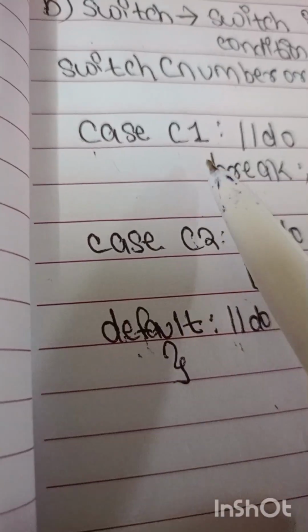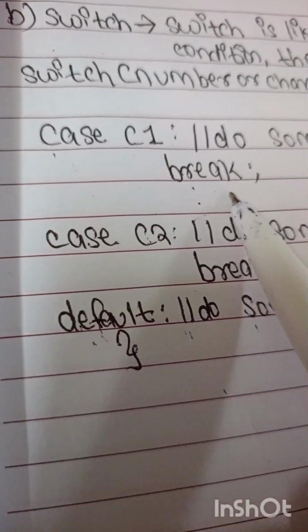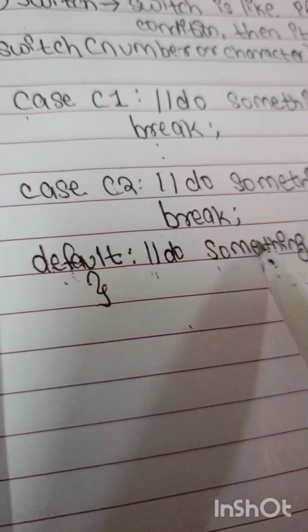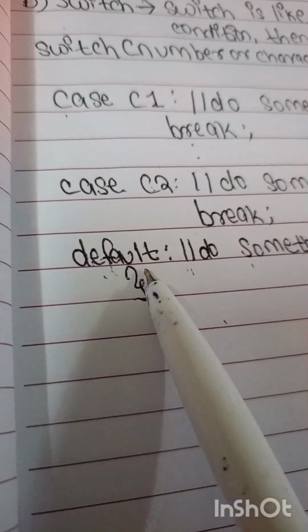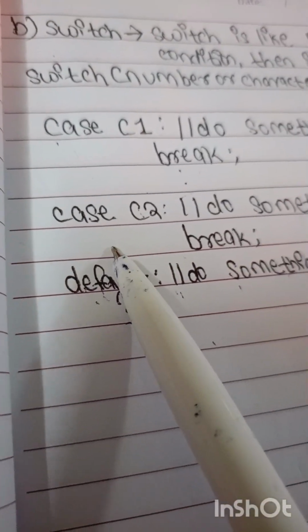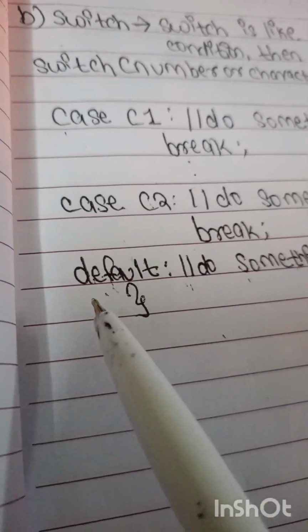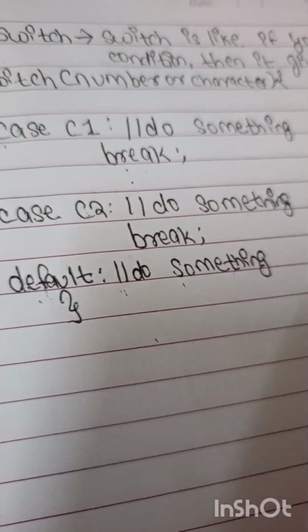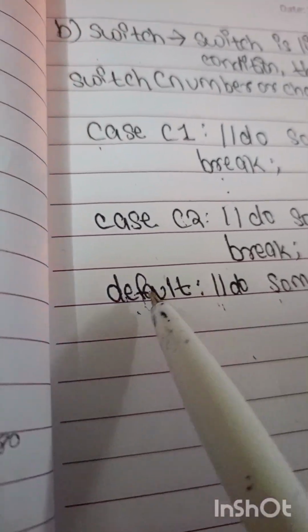So in every case we will put a break. In case 1 we put a break, in case 2 we put a break, and then the default value. In default, if case 1 and case 2 have not been true, then print whatever we print here. We'll also see the example.